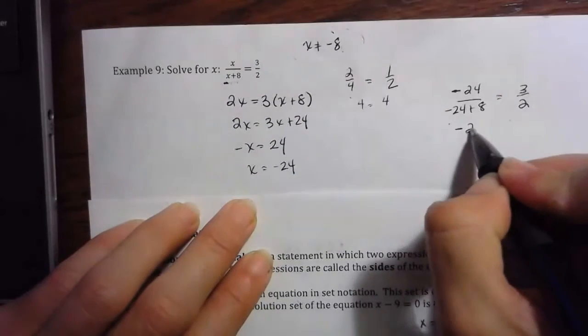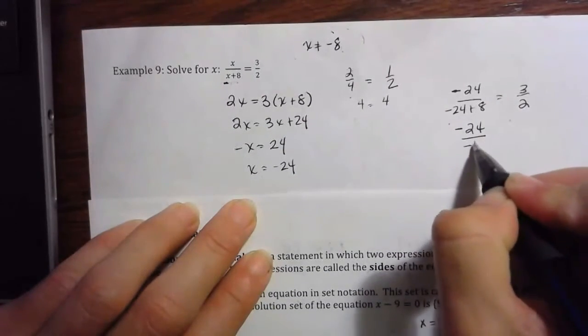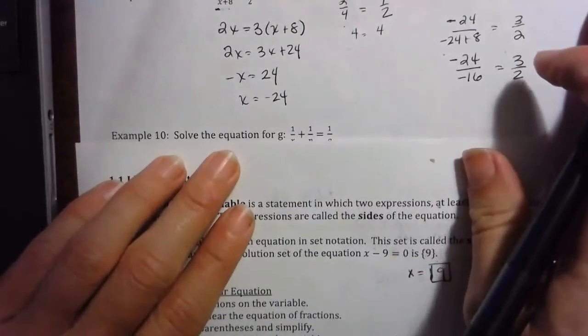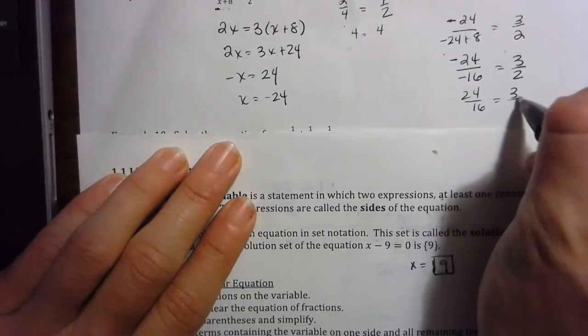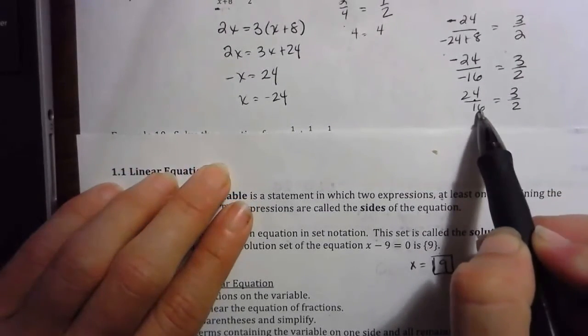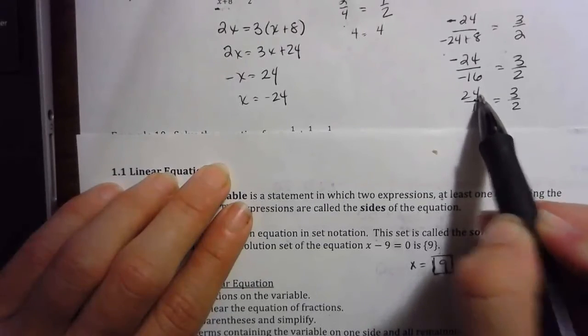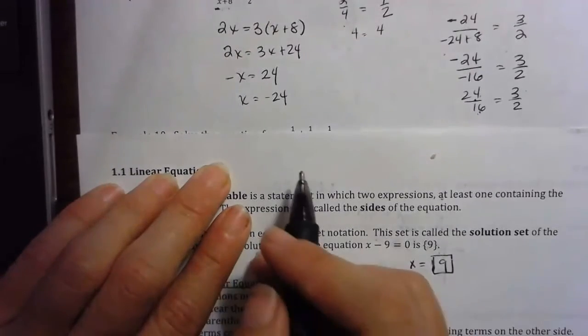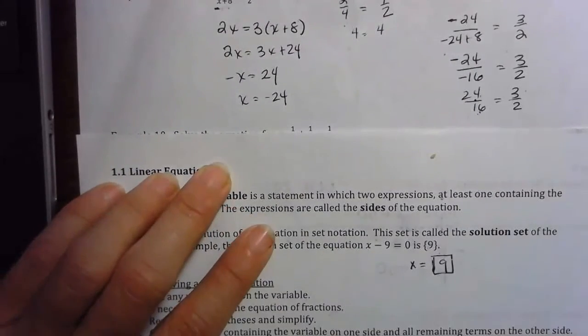We get a -24 here, a -16 there, and a negative over a negative is a positive. 24 and 16 are both divisible by 8. 24 divided by 8 is 3, and 16 divided by 8 is 2. So I've verified that both sides actually equal each other.